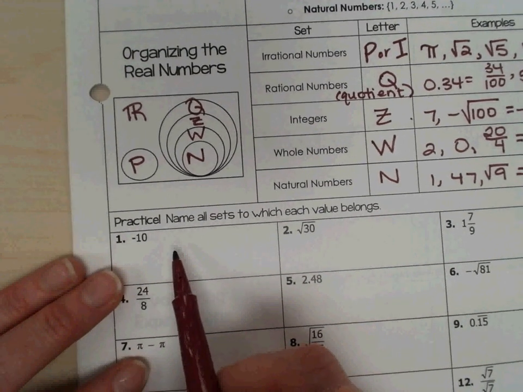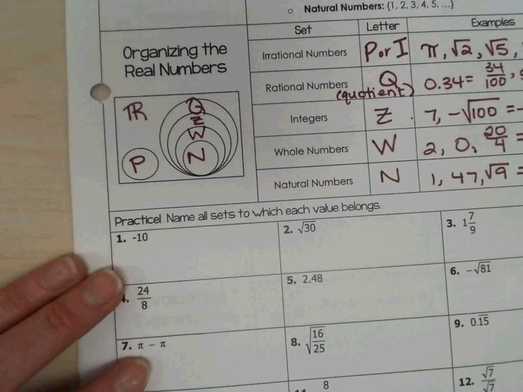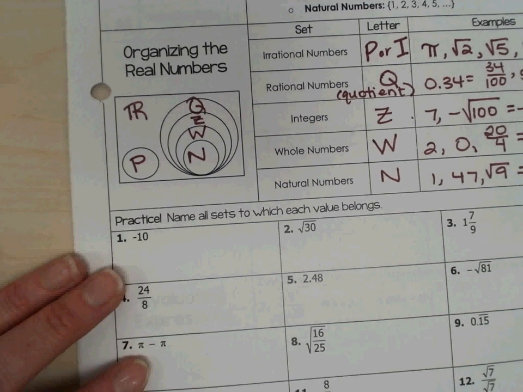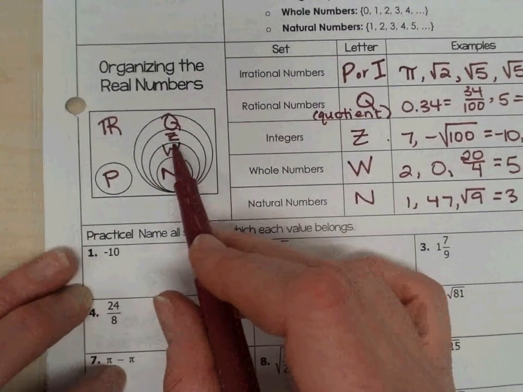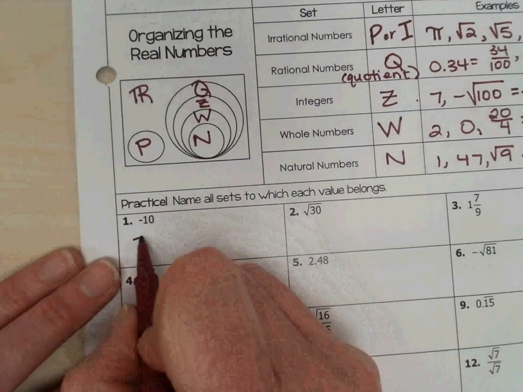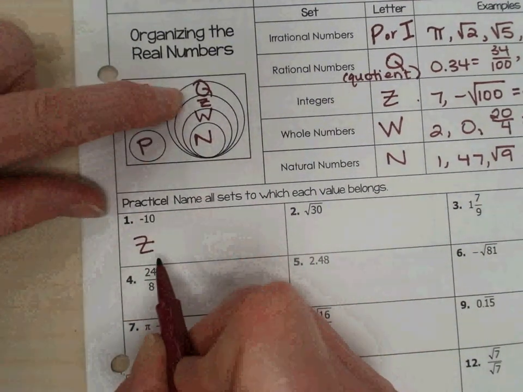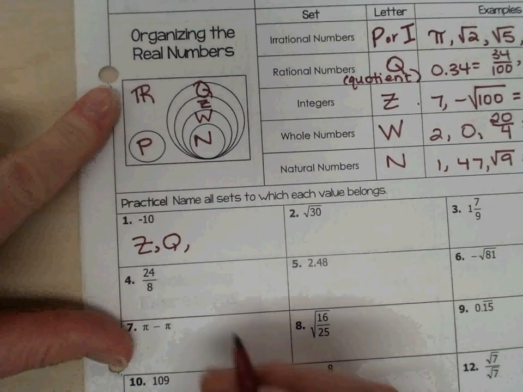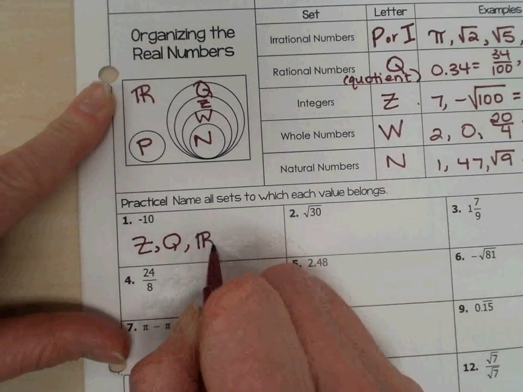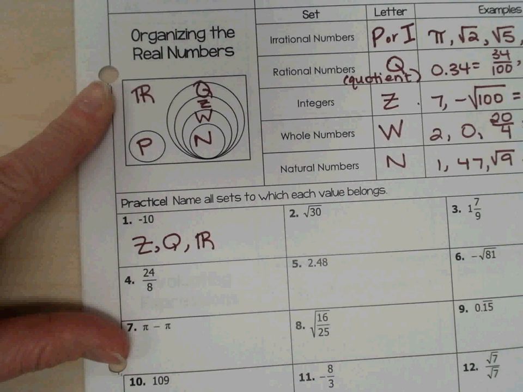-10, we're going to write down all of the categories that -10 belongs to, starting with the smallest. It's my pro tip. Start with the smallest and work your way out. So -10, the smallest category it fits into is integers. So start with the Z, and then you can go out to the Q, and then the R. And you write all of the categories that it belongs to.